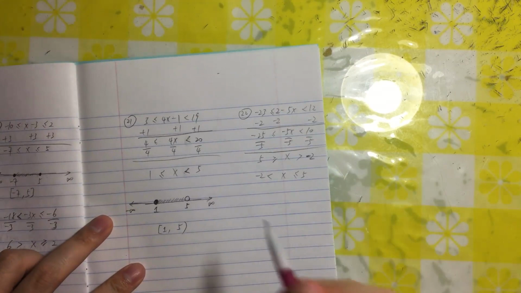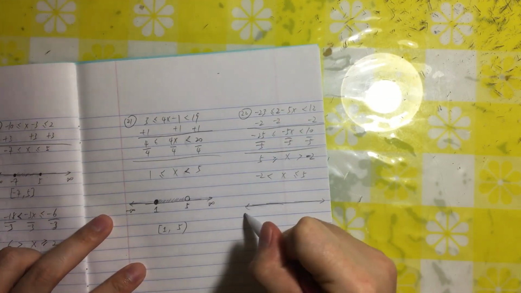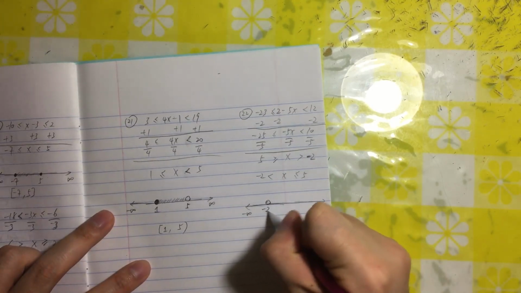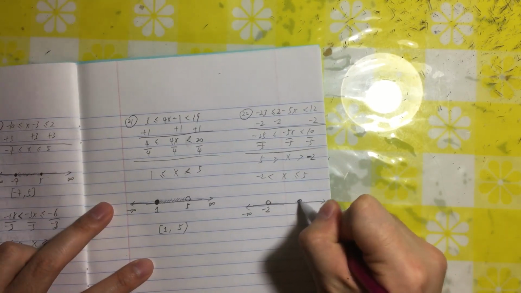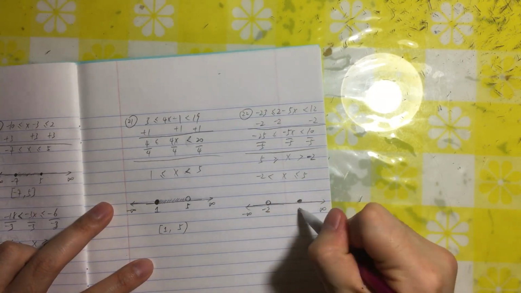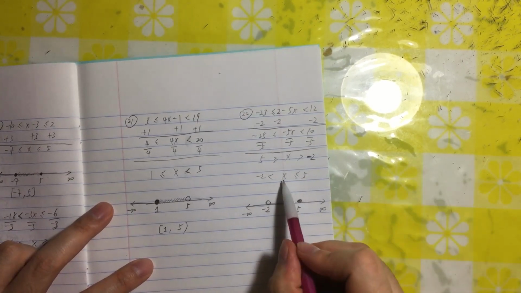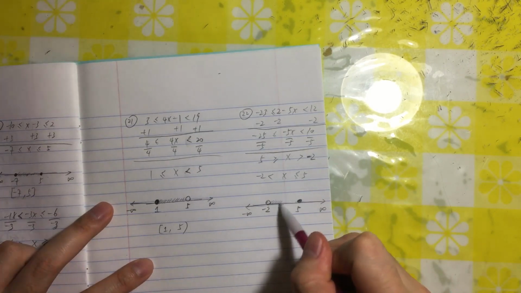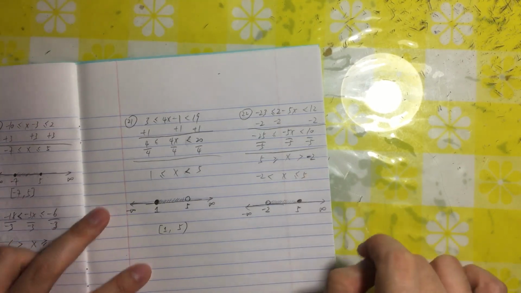Next, let's graph the solution. Draw a number line first. Negative 2 is somewhere on the number line. It's not included. Number 5 is larger than negative 2, so it's somewhere to the right on the number line. Here 5 is included. Since x is between negative 2 and 5, we shade the region between negative 2 and 5. That's the graph of the solution here.